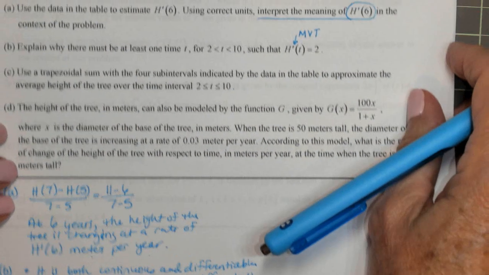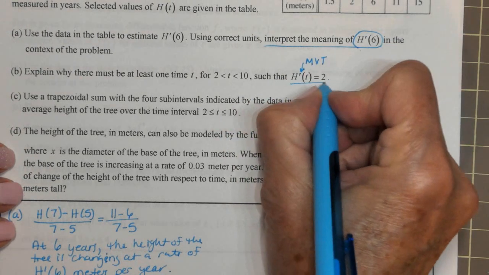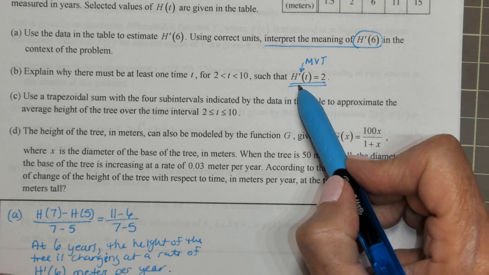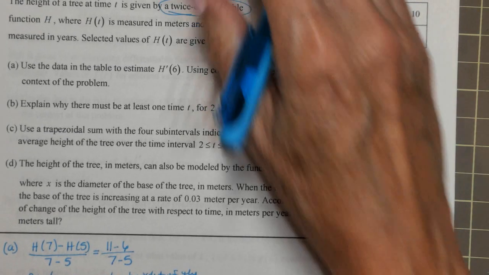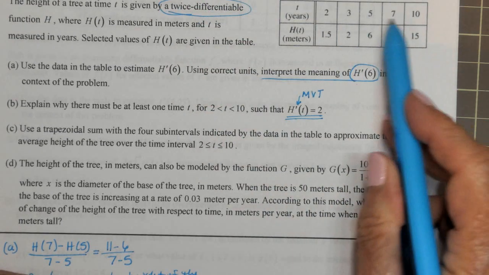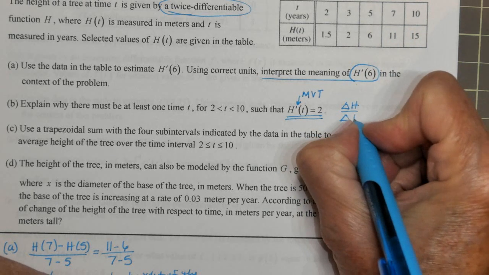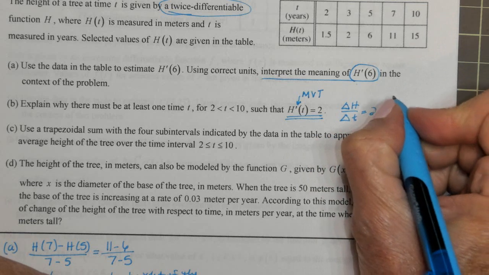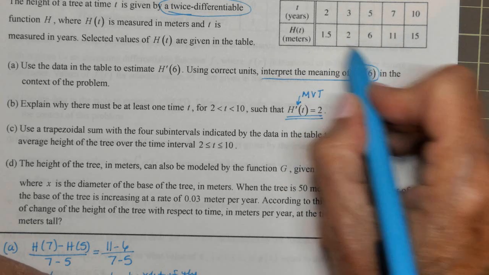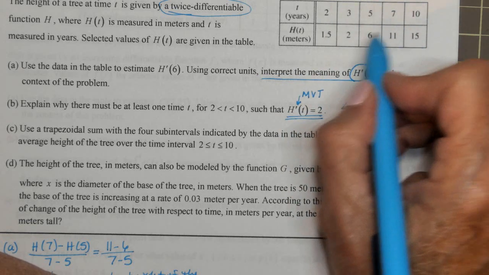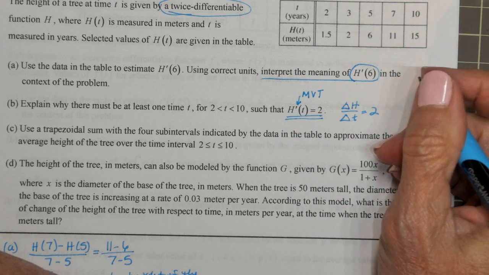Now for the meat part of this. I need to find an average rate of change that gives me 2. So I want change in H over change in T to be 2. Okay? And I need to find out where that's true.